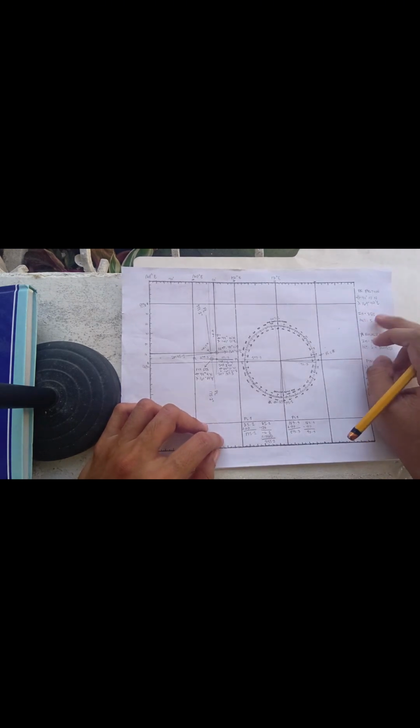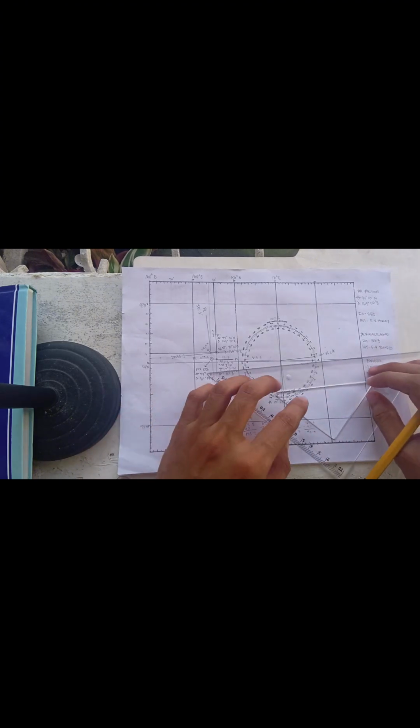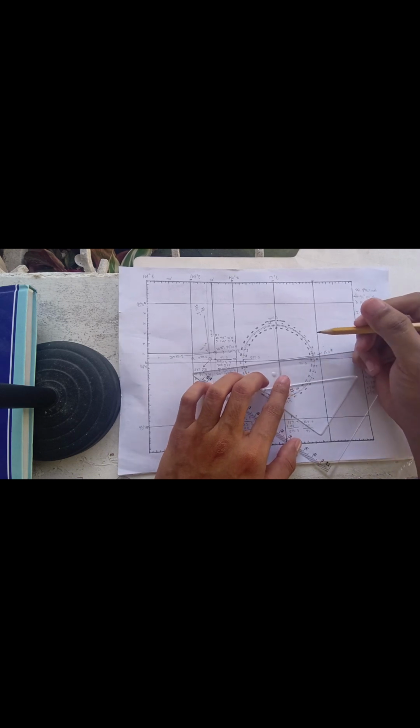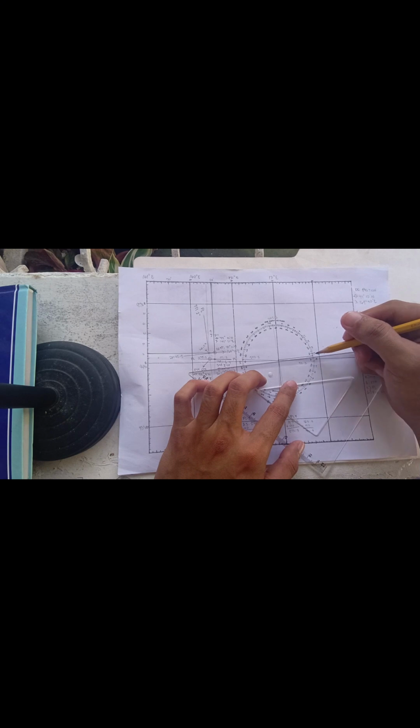The next step is to get our azimuth. In the given we have 85.2 azimuth. So we have to plot it in the compass rose. 80, 82, 84, 85. So it is in between 84 and 86.